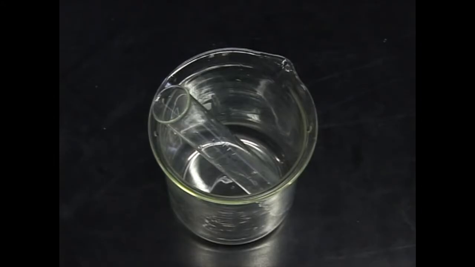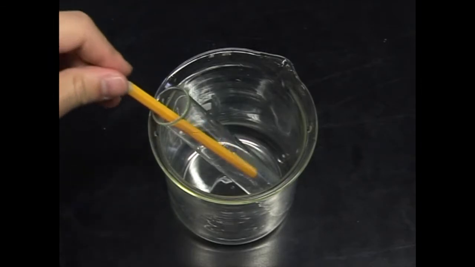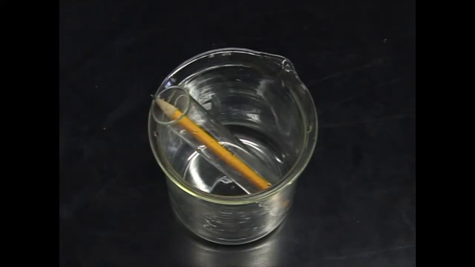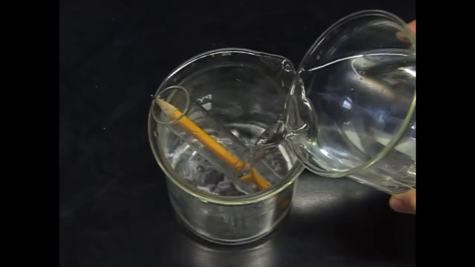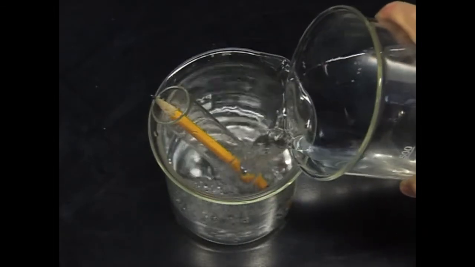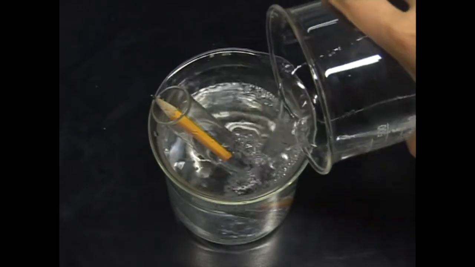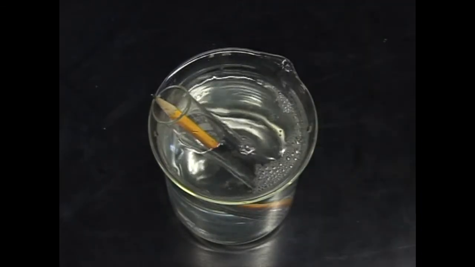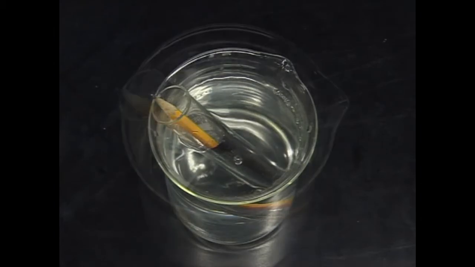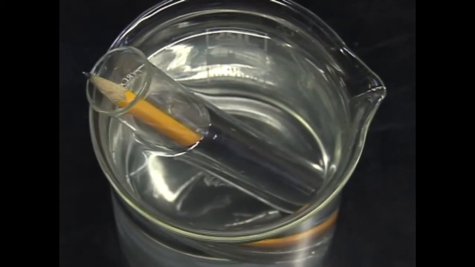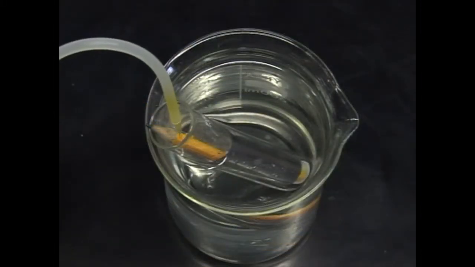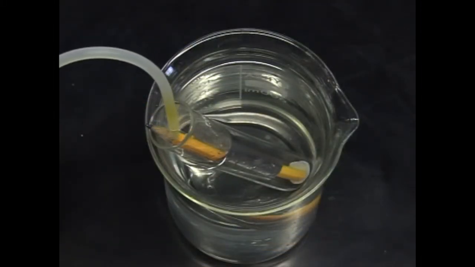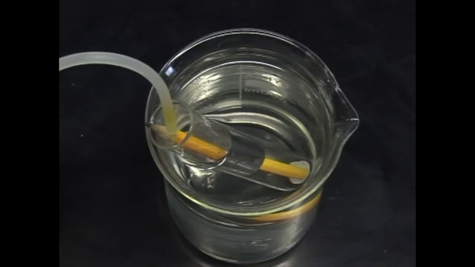A test tube is placed in a beaker. Insert a pencil into the test tube. Why does the pencil disappear when water is poured into the beaker? Why does the pencil reappear when water is poured into the test tube?